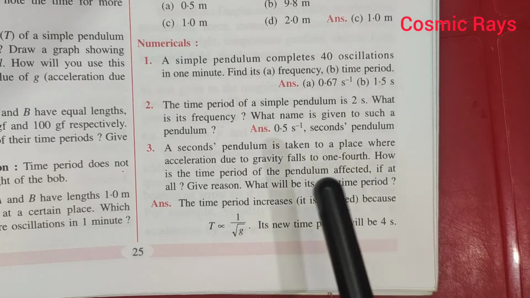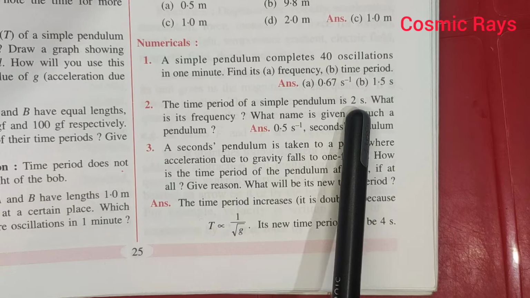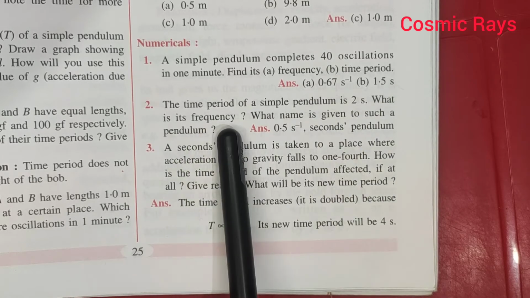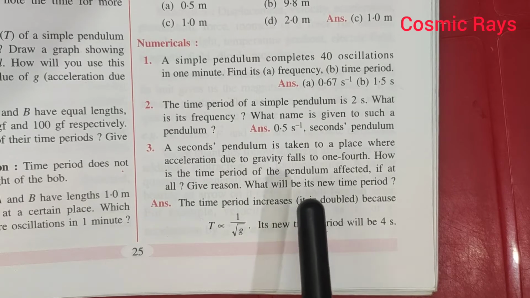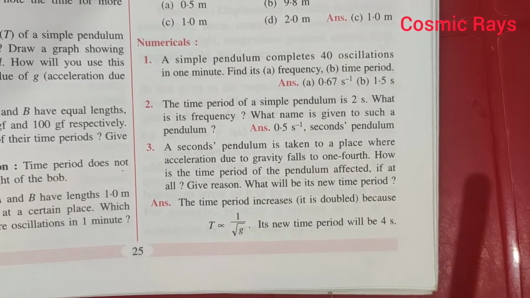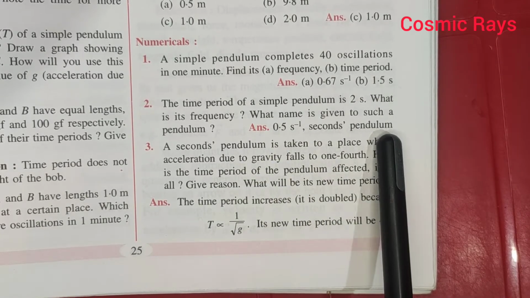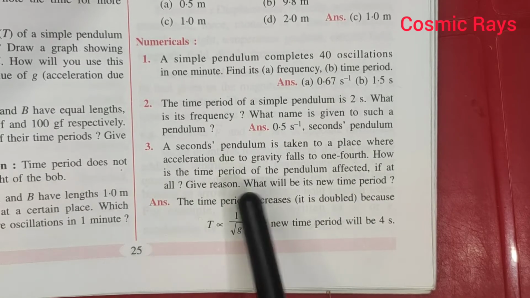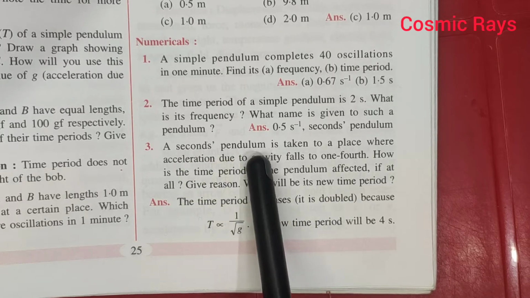Now the second question says the time period of a simple pendulum is 2 seconds. The moment we read this line, we understand that they are talking about a seconds pendulum, because for a seconds pendulum the time period is 2 seconds. What is its frequency? So frequency is 1 by time period. So 1 by 2, you'll get the answer. And what is the name given to such a pendulum? It's the seconds pendulum.